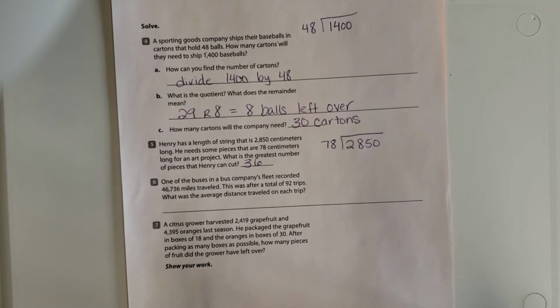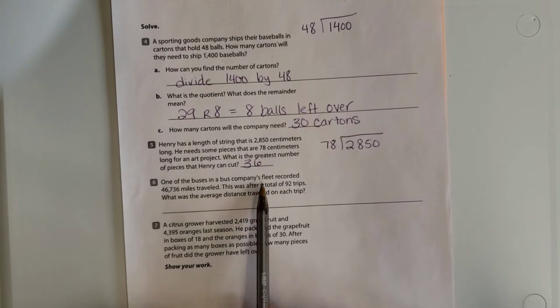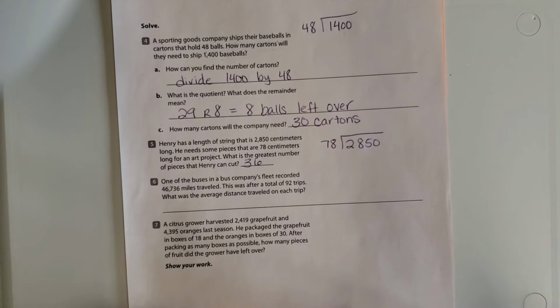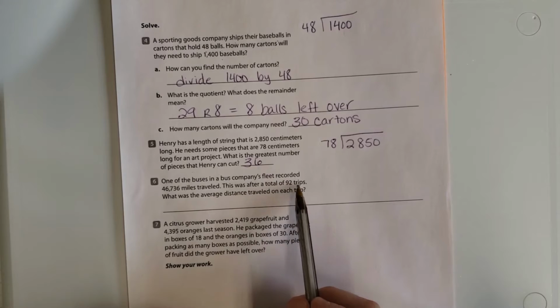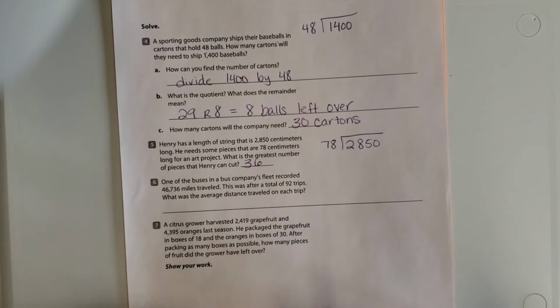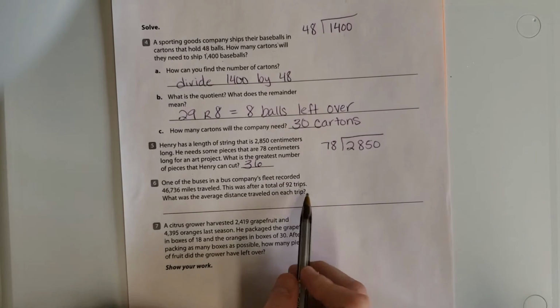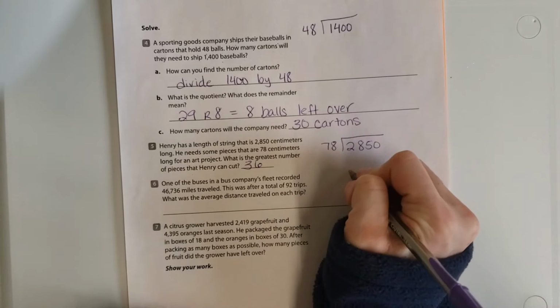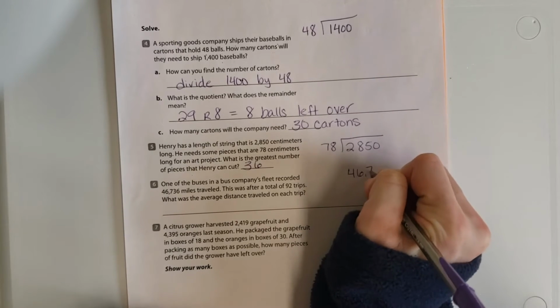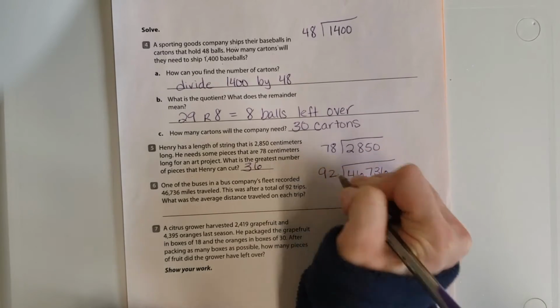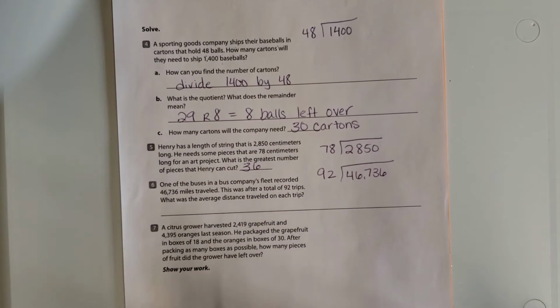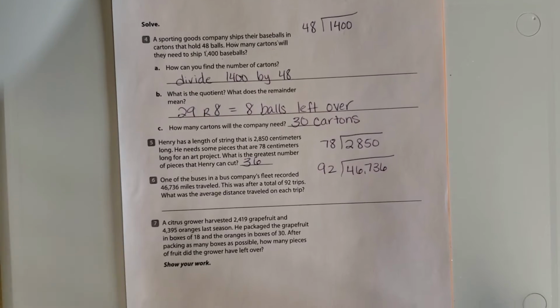Moving on to number 6. One of the buses in a bus company's fleet recorded 46,736 miles traveled. This was after a total of 92 trips. What was the average distance traveled on each trip? So I'm going to go ahead and set up my problem. I know it's 46,736 divided by 92.